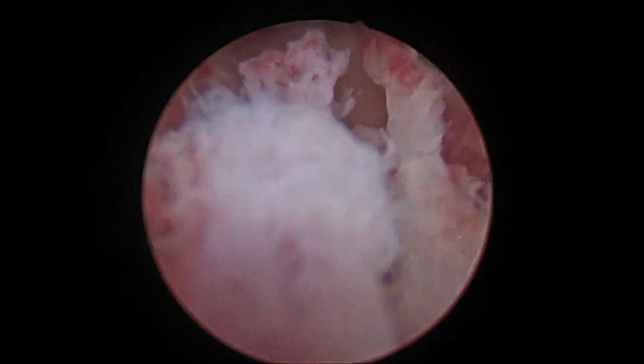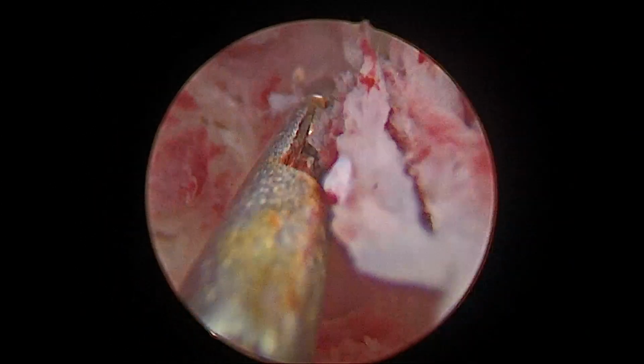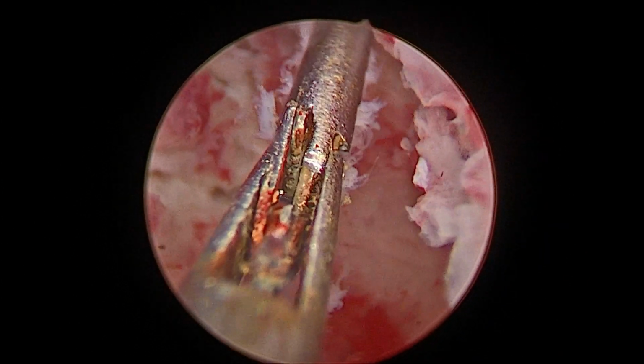But later we saw that near the cornu, a piece of copper T thread was also seen embedded near one of the cornual ostia, which was again removed using the hysteroscopic grasper through the operating sheath.